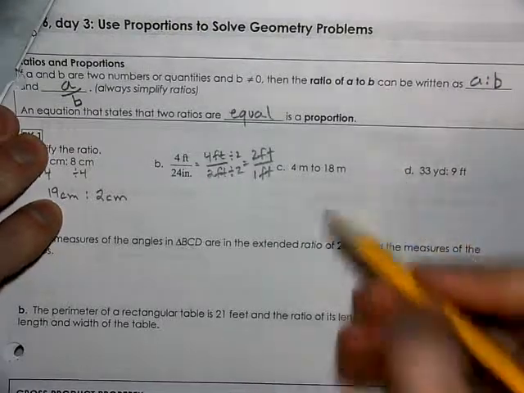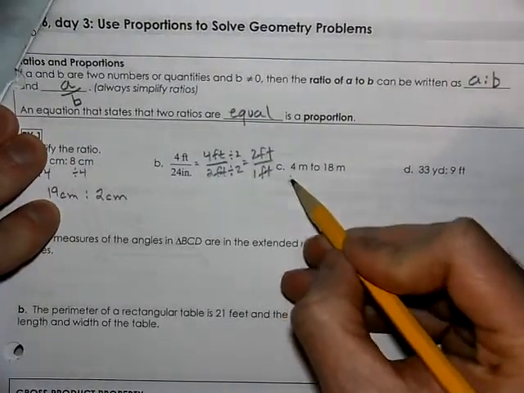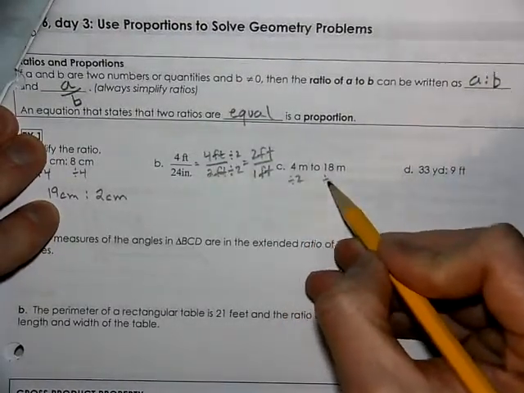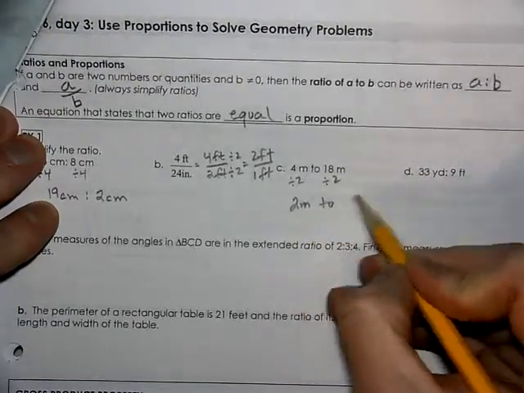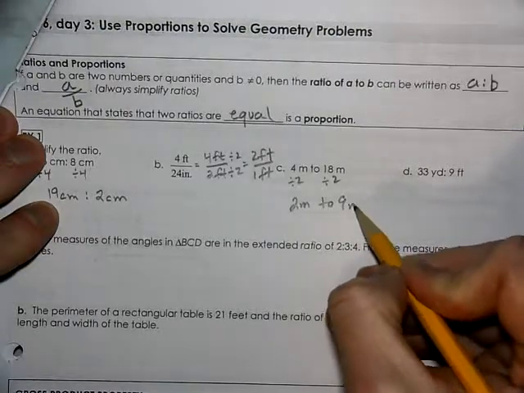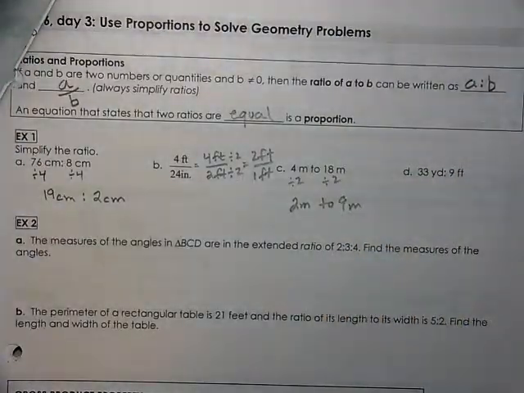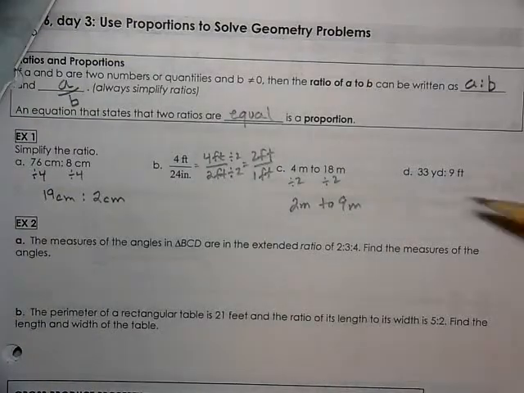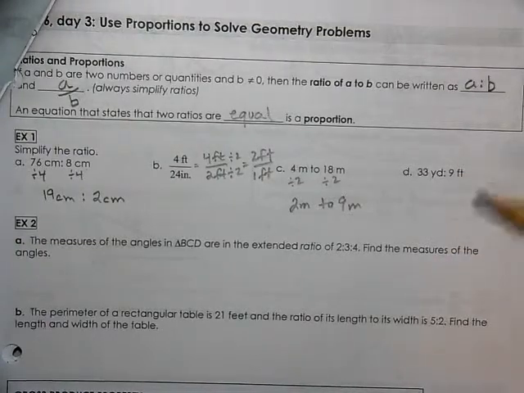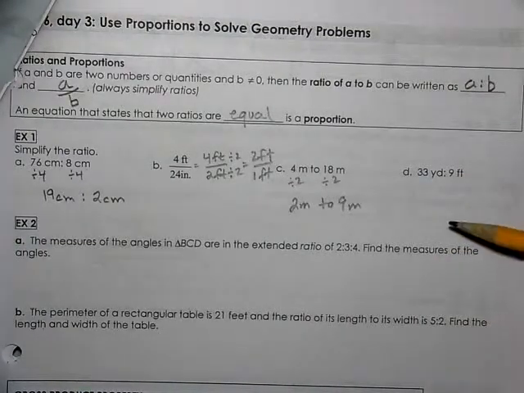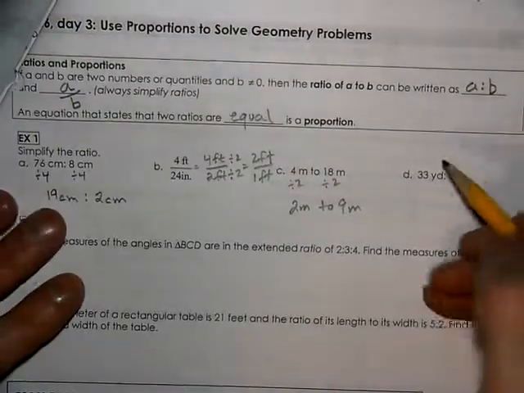4 meters to 18 meters. The only number that can go into both of those is 2. So we get 2 m to 9 m. We reduced that ratio. Yards to feet. Well, a yard is bigger than a foot. There are 3 feet in every yard.